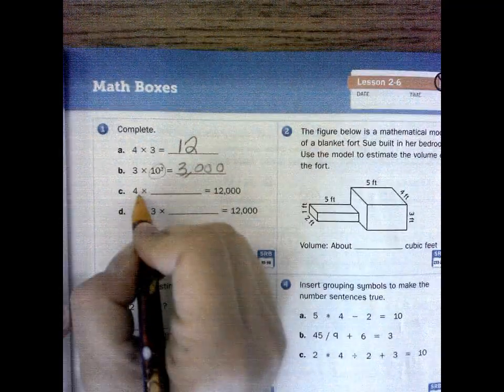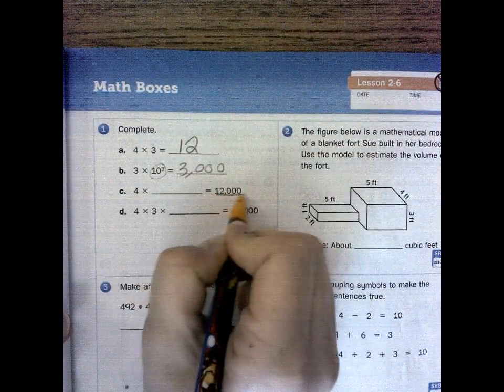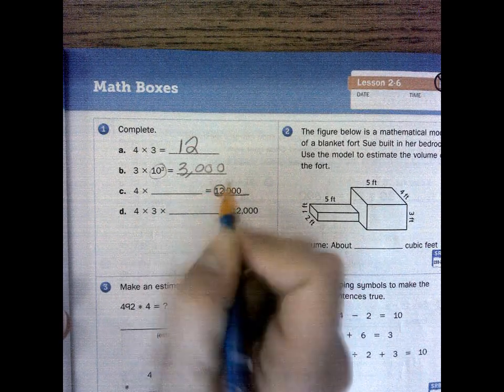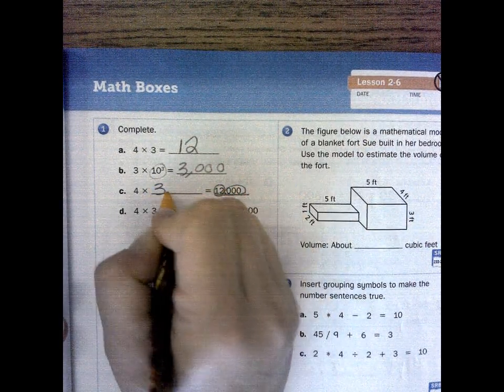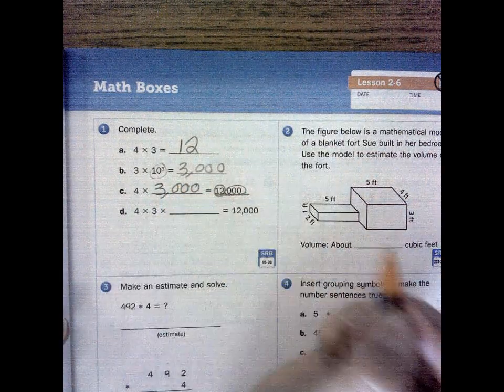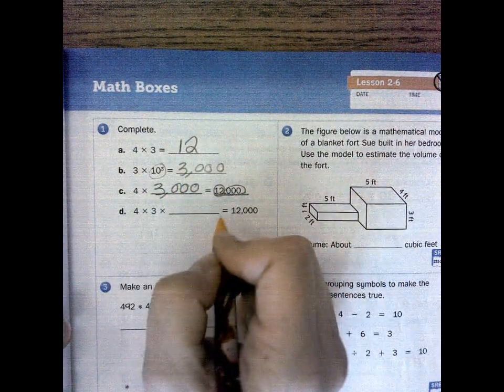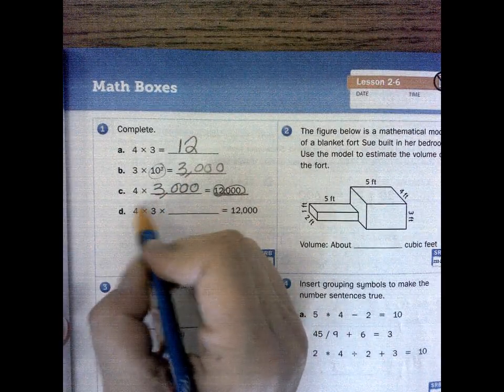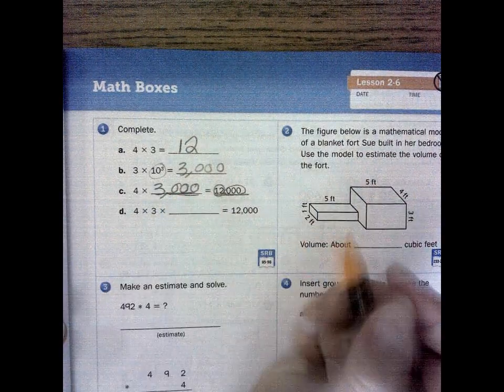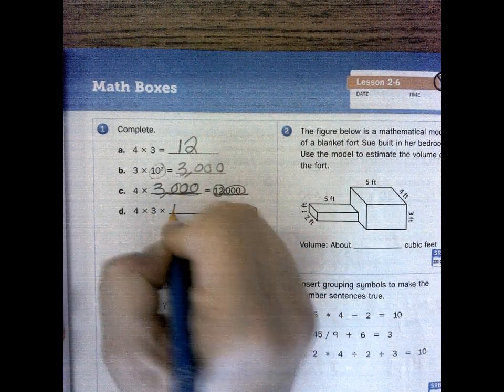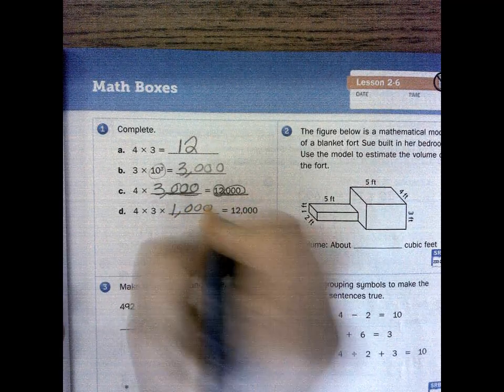Ooh, 4 times something equals 12,000. Well, 4 times what is 12? Well, 3. And then add how many zeros on? 3. So 4 times 3,000 is 12,000. I'm going to break that down further. 4 times 3, now we took away the 1,000. So I could say 10 to the power of 3, or I could just say 1,000.